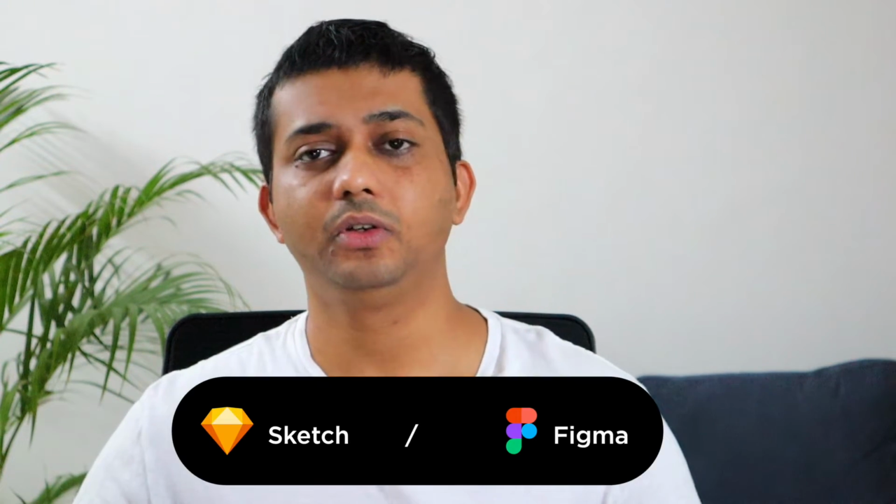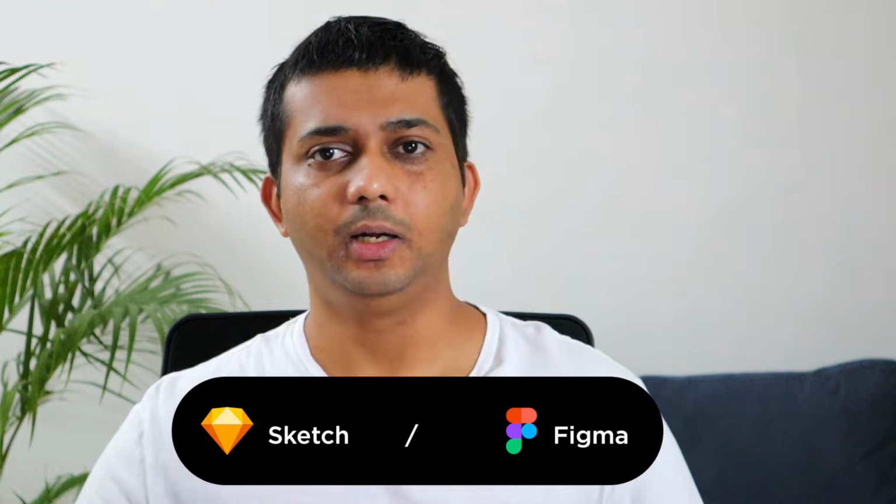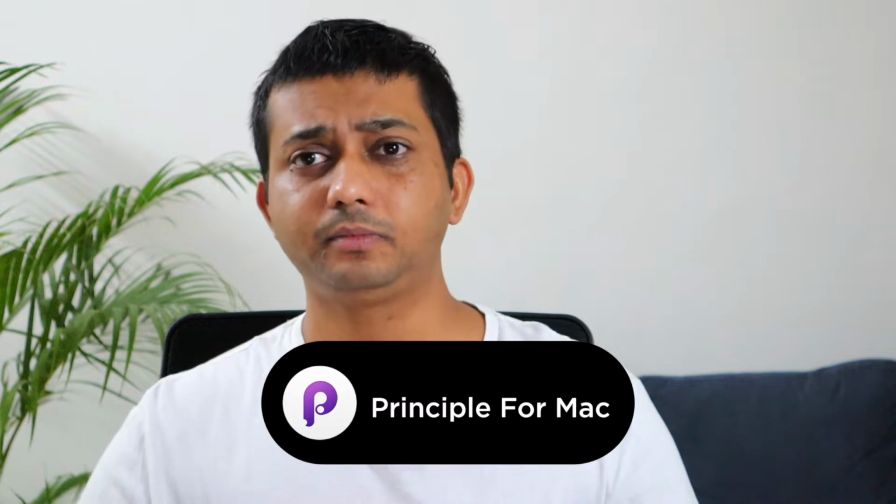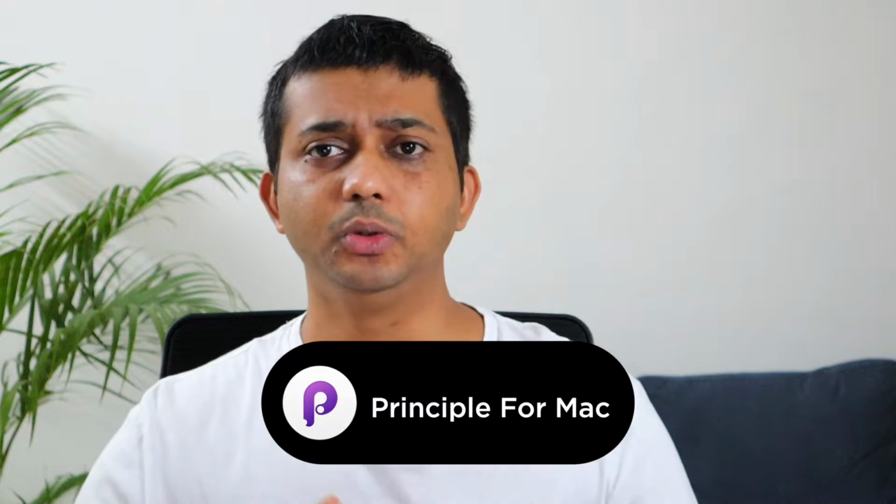So to cook this interaction you will need 4 ingredients. First of all, you will need Sketch or Figma. You can use any one of them. We are going to use this to build the UI. Then you will need Principle for Mac. Principle for Mac is a tool to create high fidelity, clickable prototypes, which are very equivalent to the experience of a real app or a website. Unfortunately, Principle for Mac is a Mac only tool. So I'll link to that in the description below.